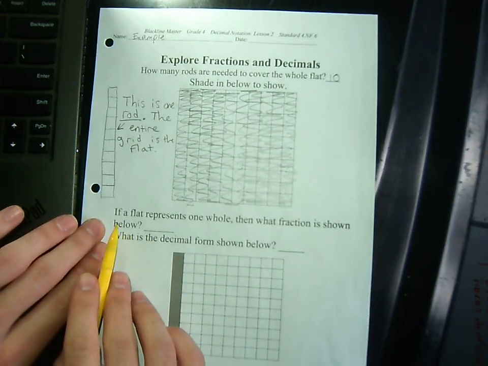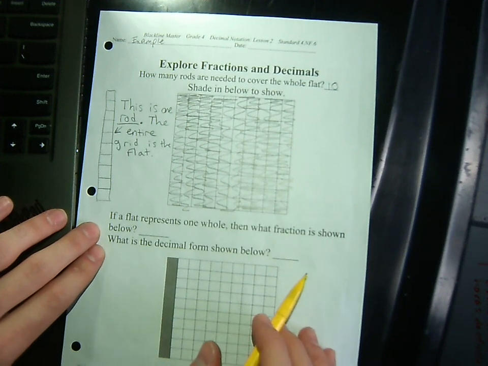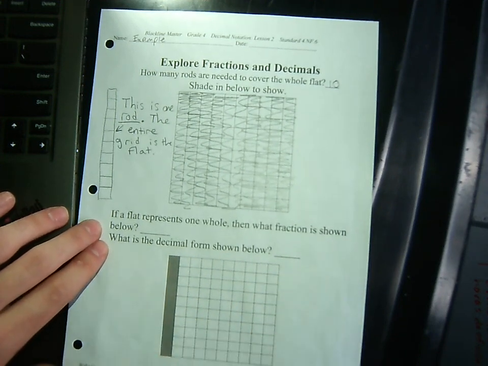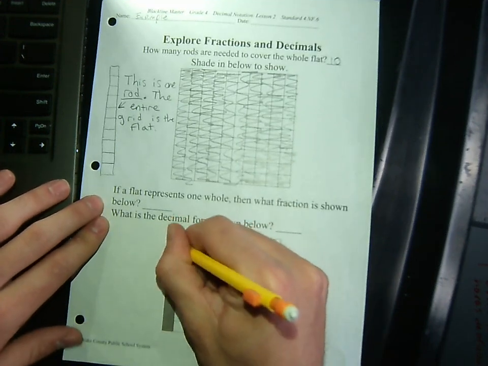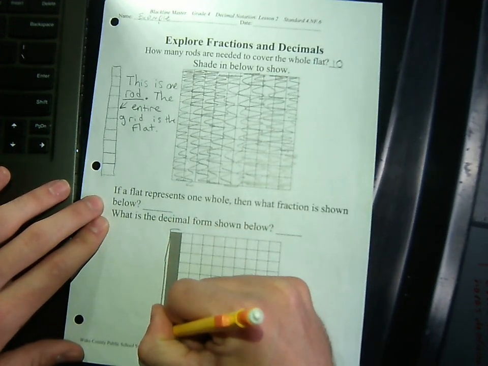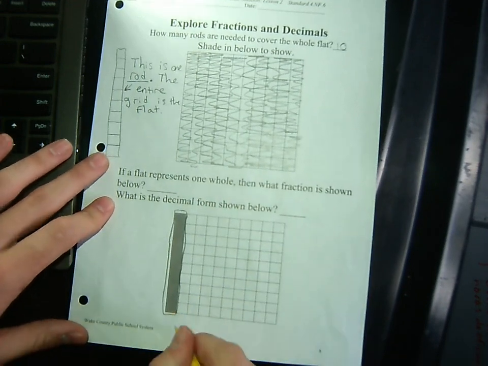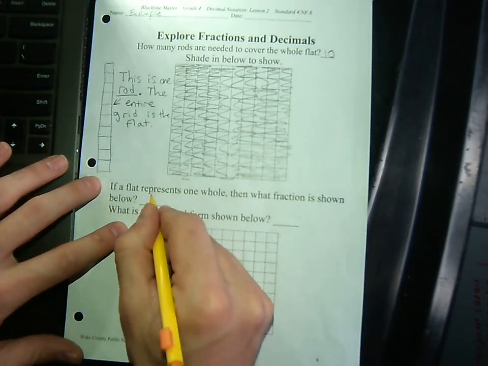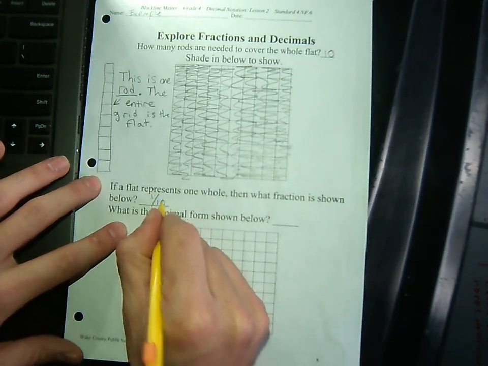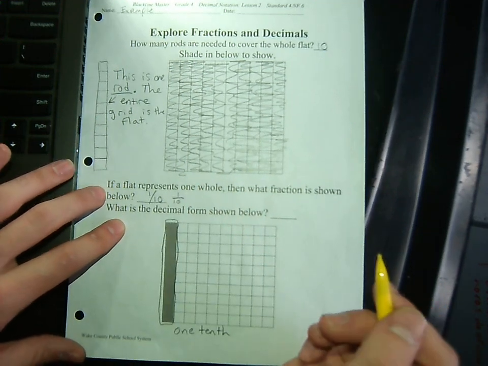Here, the question says, if a flat represents one whole, then what fraction is shown below? So if this is one whole, what is this shaded below as a fraction? We know that this is 1/10. So as a fraction, you would write 1/10. Could also be written vertically. Those are the same thing.